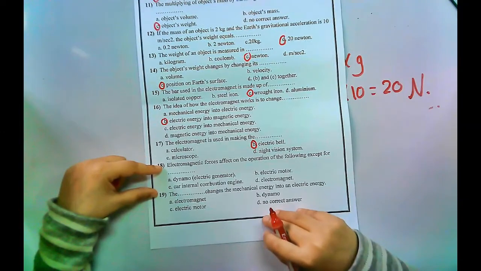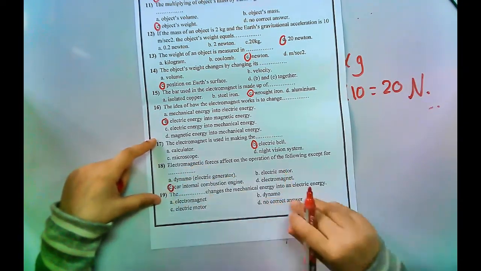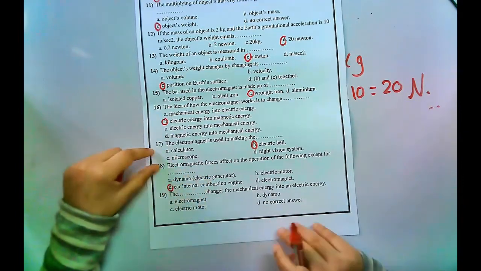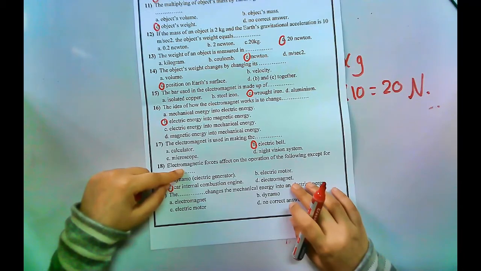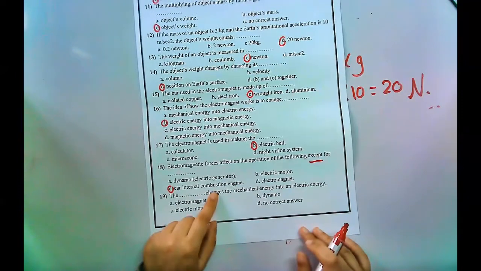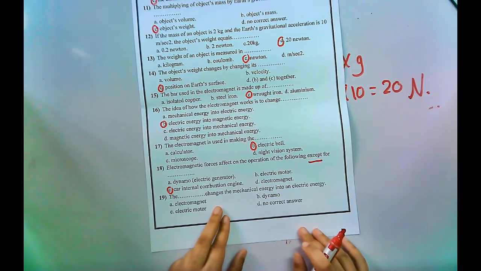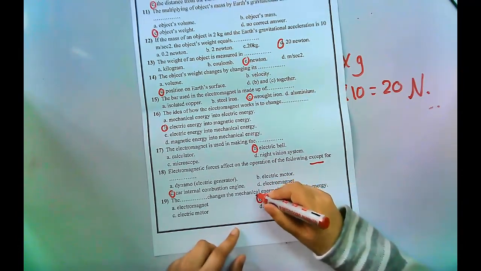Electromagnetic force affects the operation of all the following except the car's internal combustion engine. This is not related to electromagnetic force. The dynamo or electric generator, the electric motor, and the electromagnet are all related to electromagnetic force, except the combustion engine. What changes mechanical energy into electric energy? The dynamo or electric generator changes mechanical energy into electric energy.